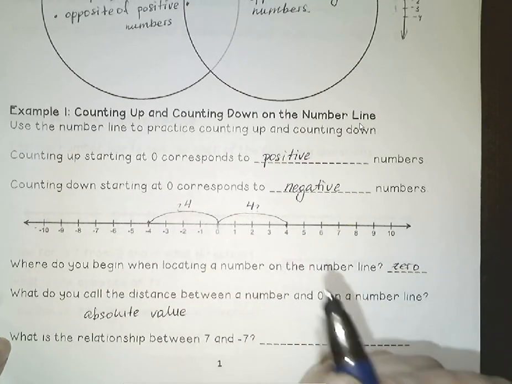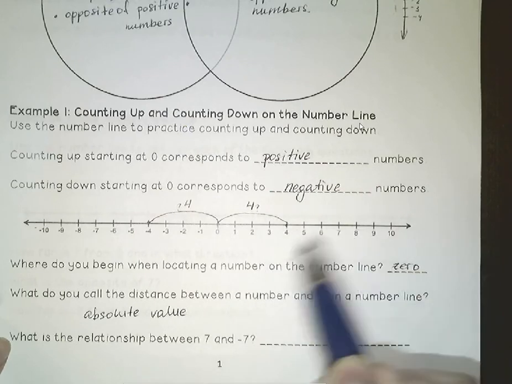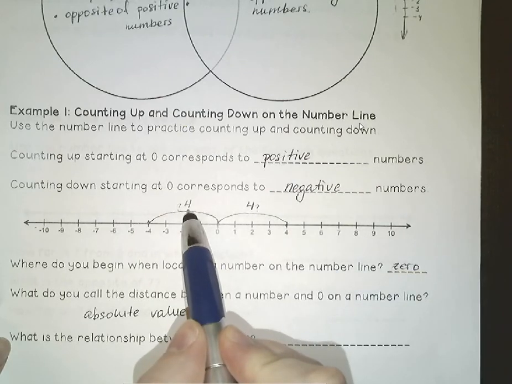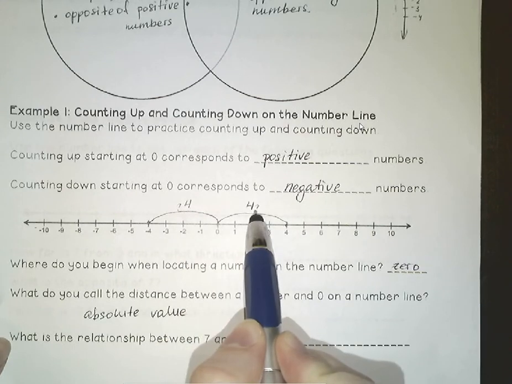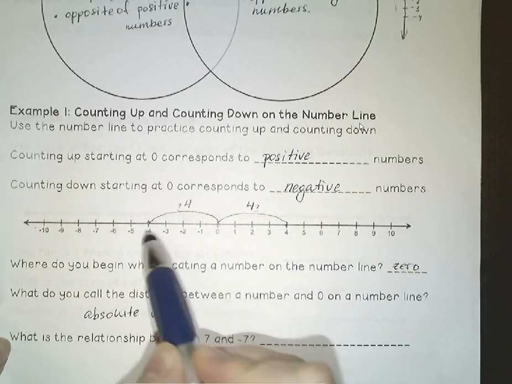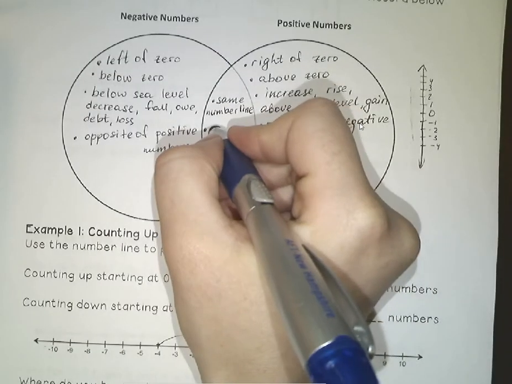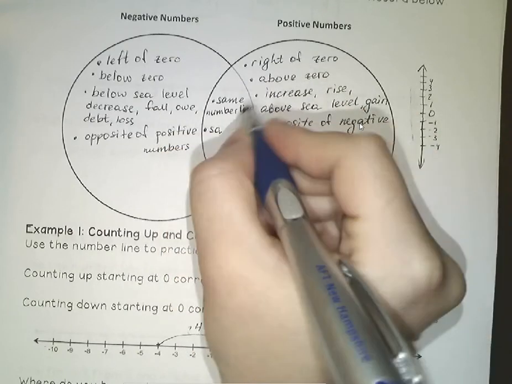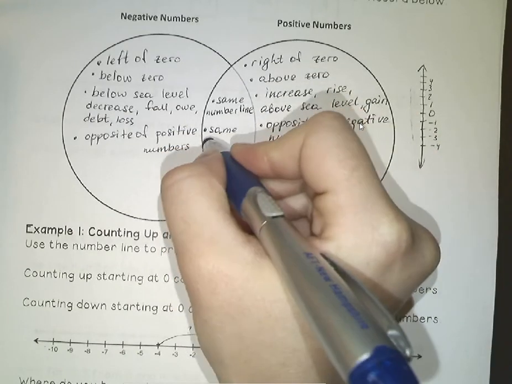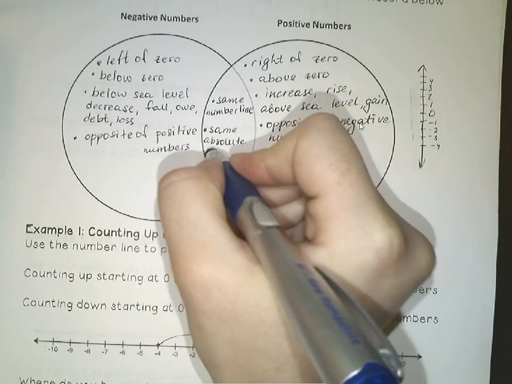So what can we say is the same between positive and negative numbers? They have the same absolute value. Absolute value of 4 is 4. Absolute value of -4 is also 4. So we can add same absolute value to our Venn diagram.